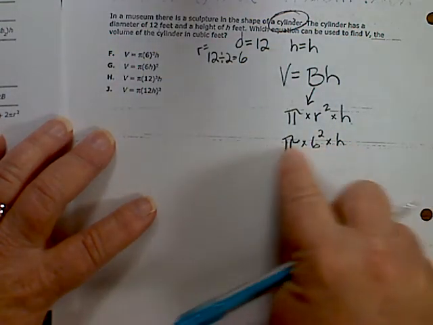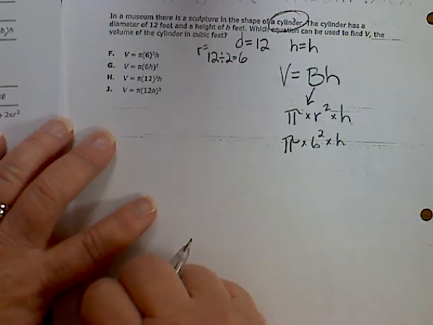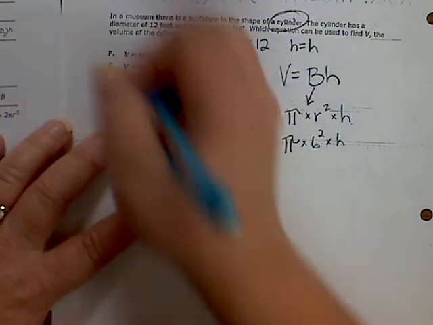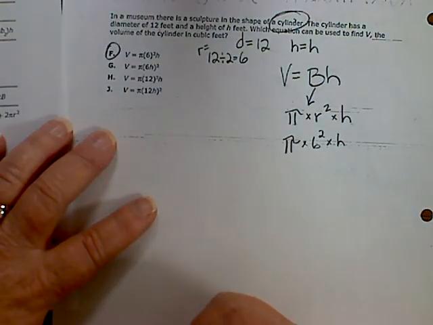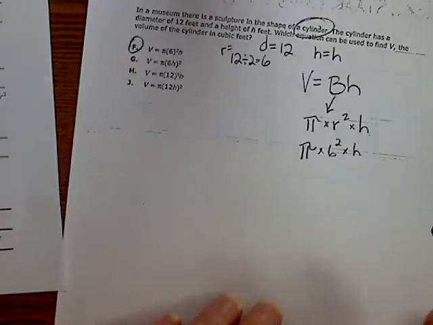Now, which one says this? I sure hope you chose F and not G. Okay? So F is the correct answer.